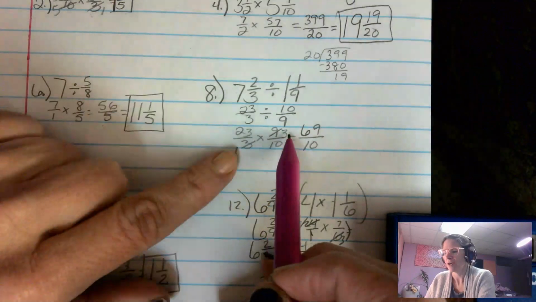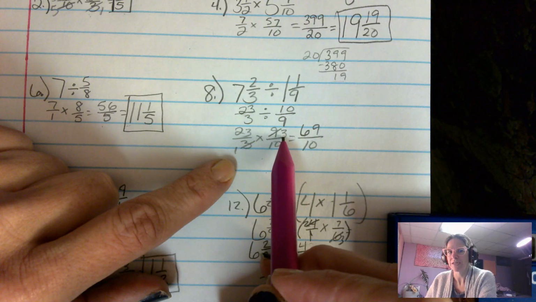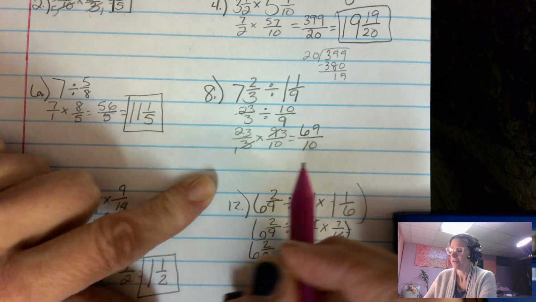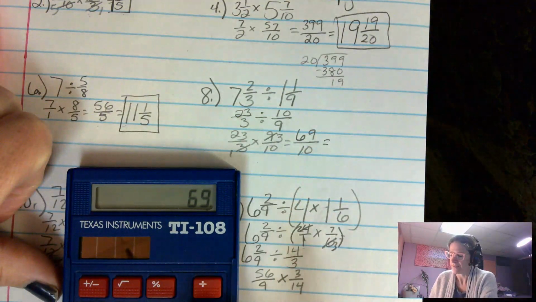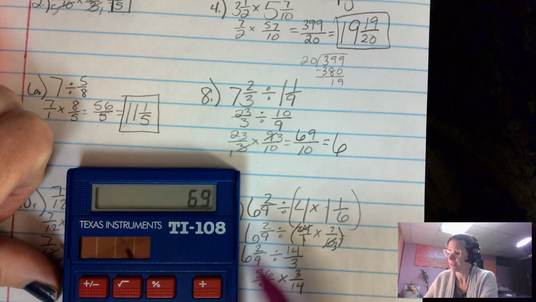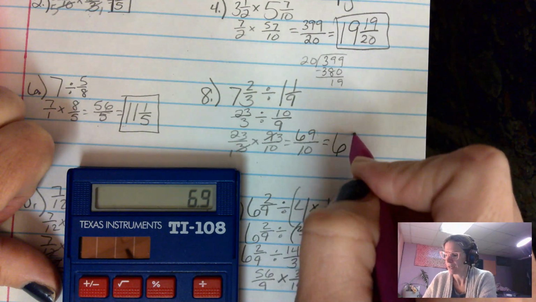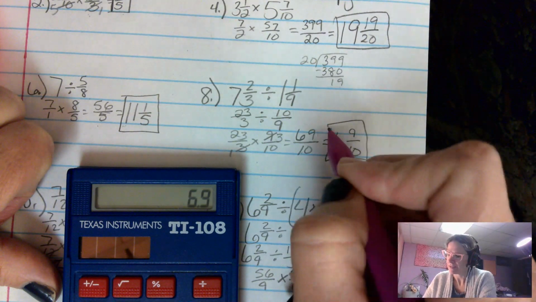Here I can divide out my 3 as my common factor. I end up with 23 times 3 is 69 over 1 times 10, which is 10. So from here I'm going to do the same thing. I'm going to show you 10 goes into 69. So I can do it this way. I can do 69 divided by 10. You probably know that it's 6 wholes. And then I have something left over. I know that 6 times 10 is 60. So if I subtract 69 minus 60, I end up with 9/10. So my answer is 6 and 9/10.